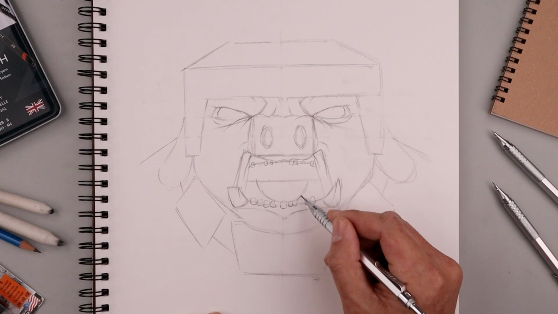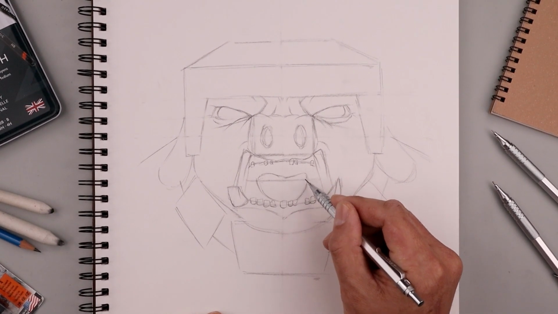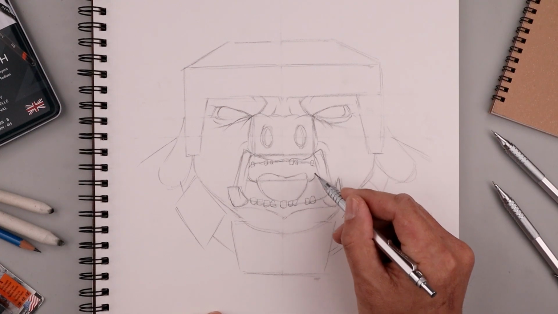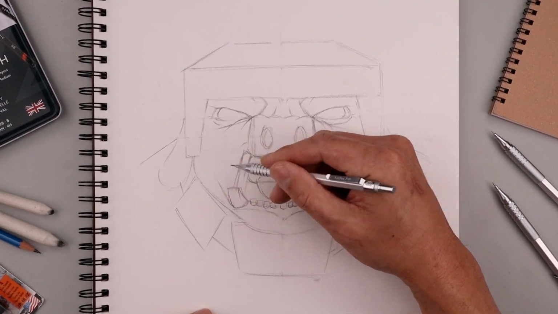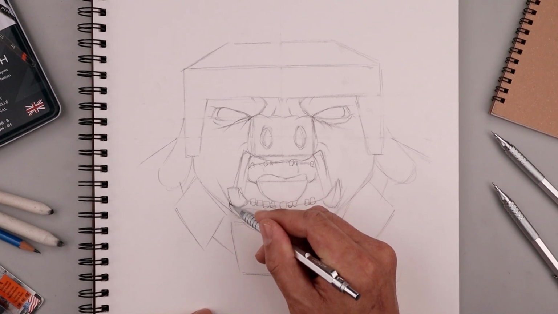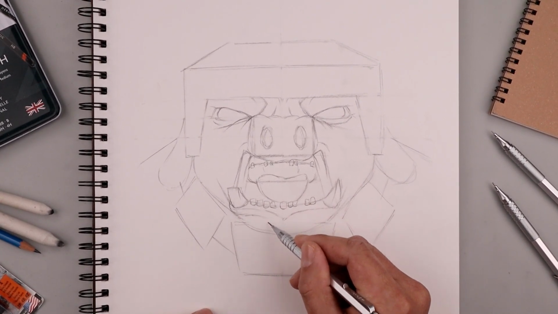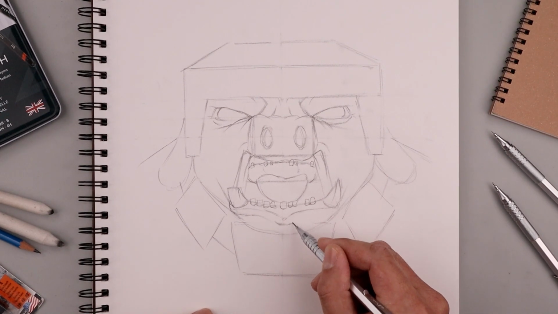We're going to go back and just add some shape to the tongue. Now let's wrap that lower lip around the base of the tooth. Come in across the lip. Just going to round out that bottom point.